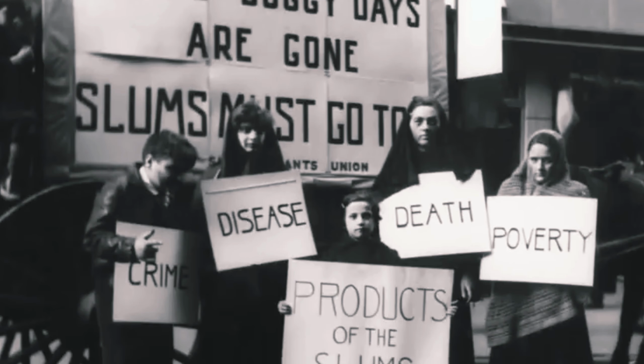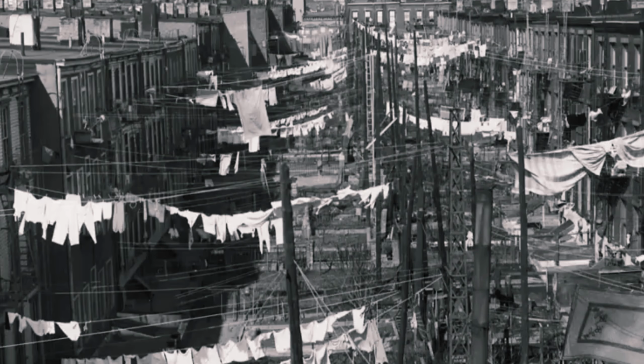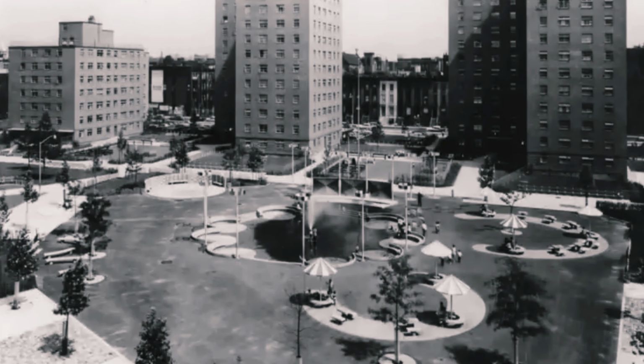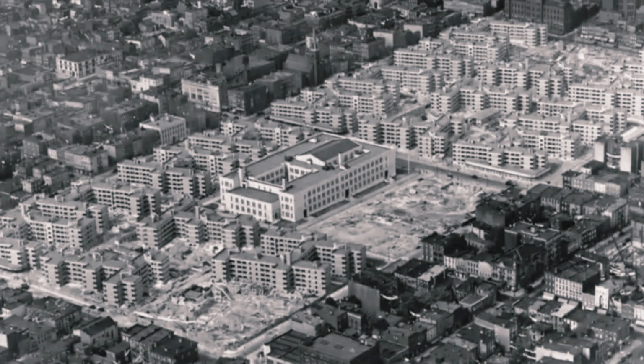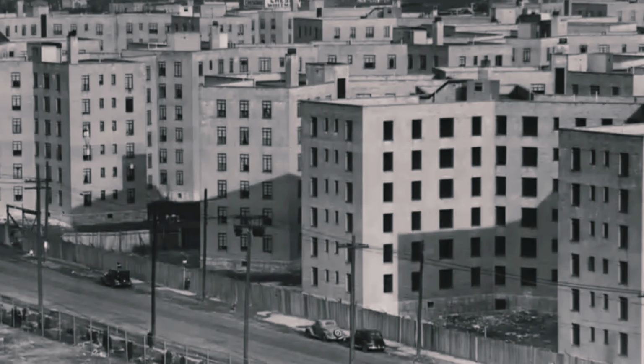So as time wore on, starting in the 1930s, conditions were so deplorable in these tenements that a new paradigm was invented, and the idea was to create these new housing projects that were built around courtyards that were filled with light and air. And the intention was to provide much healthier living for the working class people of New York City. So a lot of these tenements were just knocked down, and they built these housing projects.